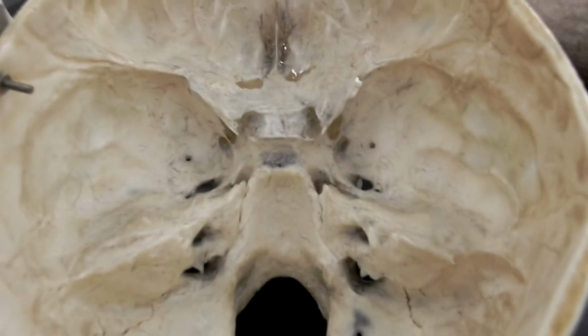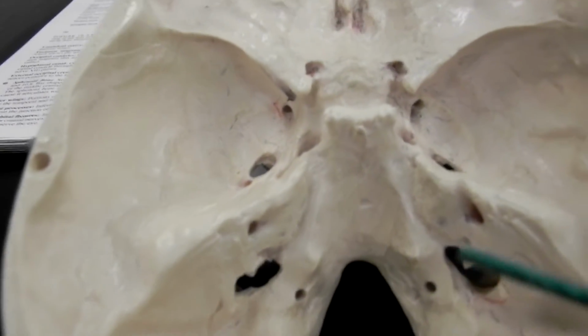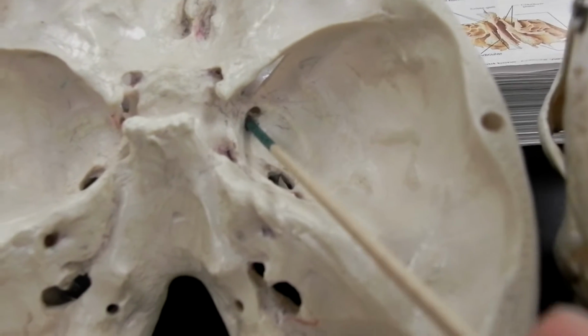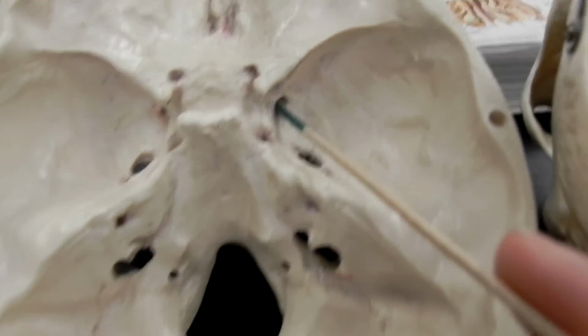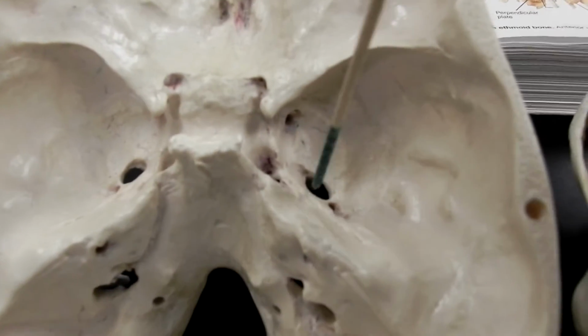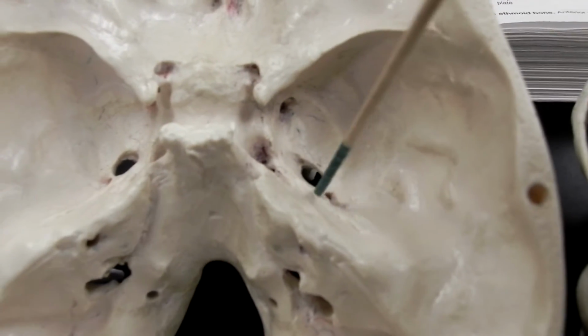Now when we start identifying the different holes, the foramina, this foramen that sits right there is the foramen rotundum. We've already identified the foramen lacerum, and that's your foramen ovale and the foramen spinosum.